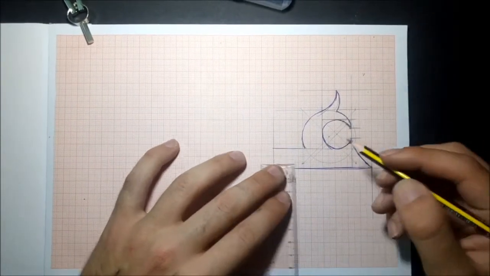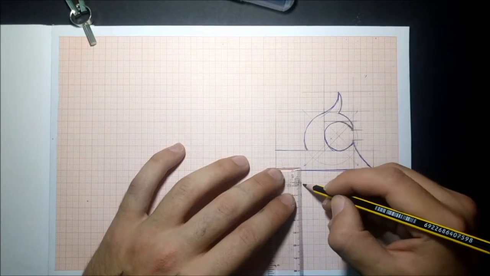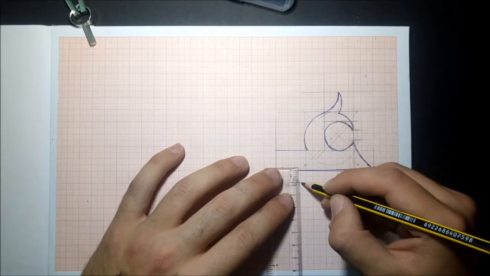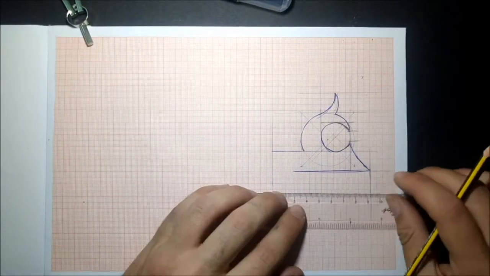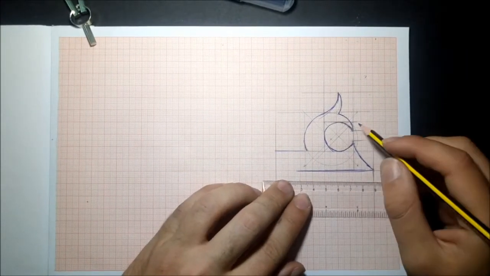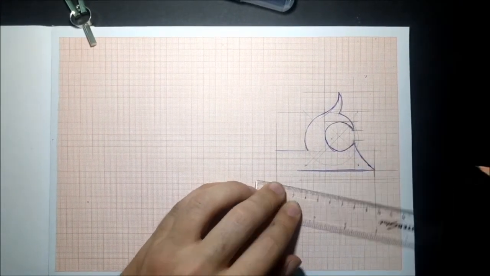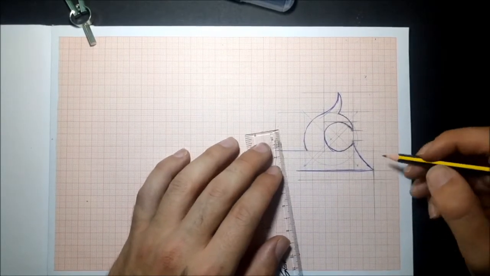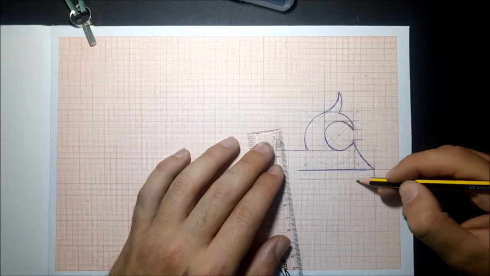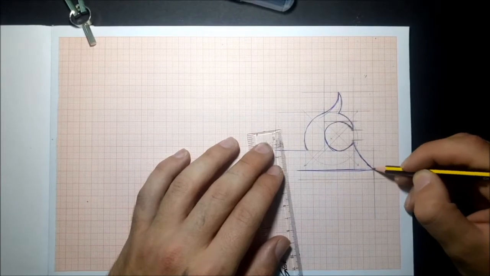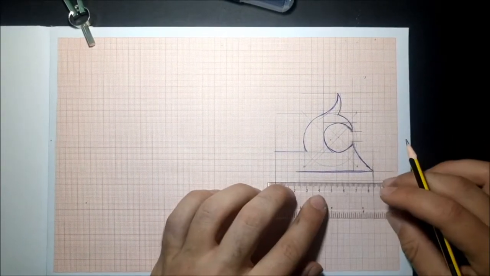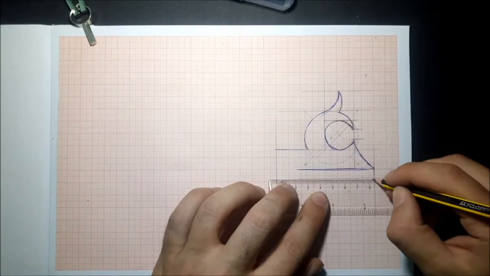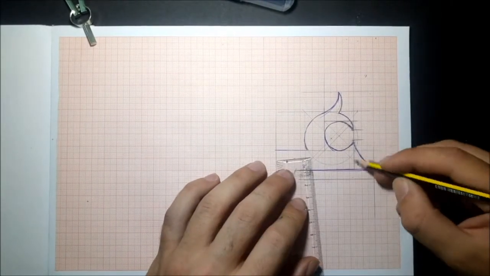We go downwards half a thickness, which will be 8. We choose this line, and we go back like we did here. We take the full thickness and we do the small decorative move right over here.